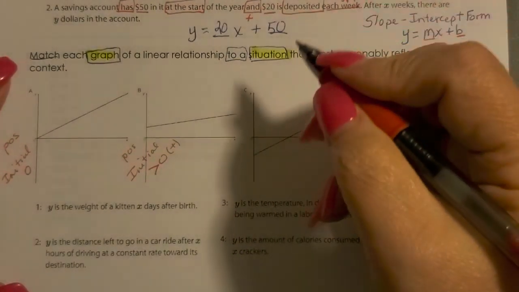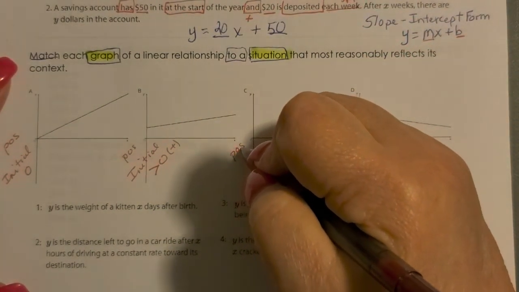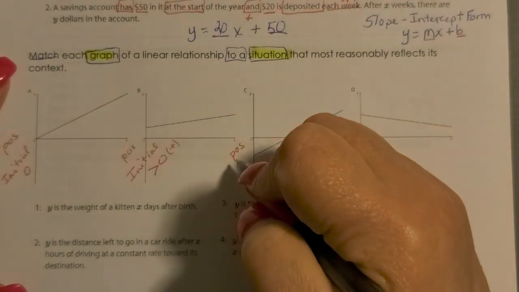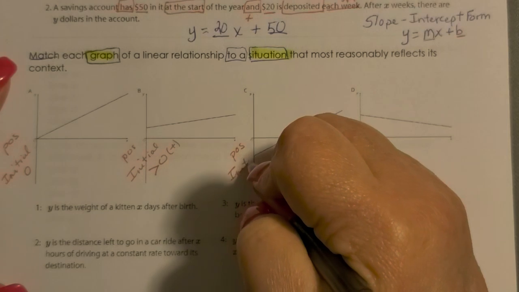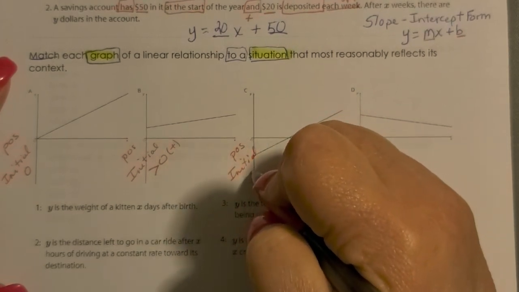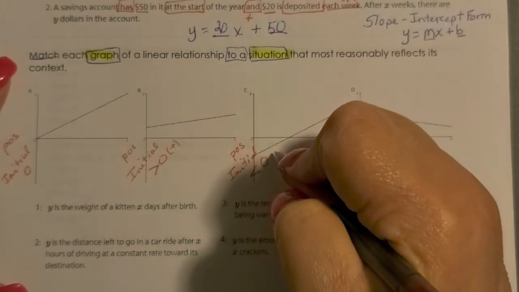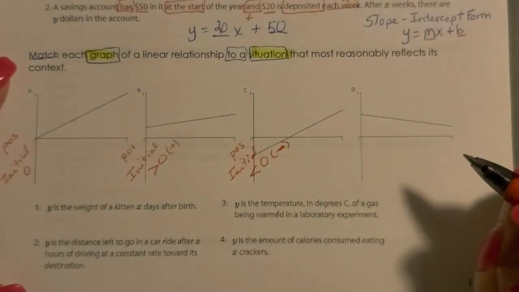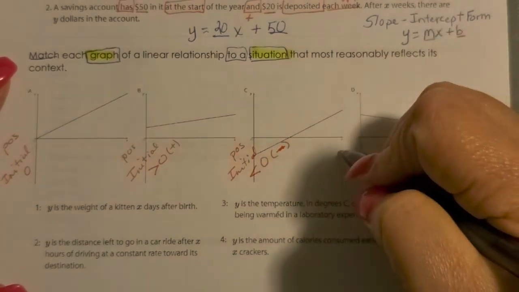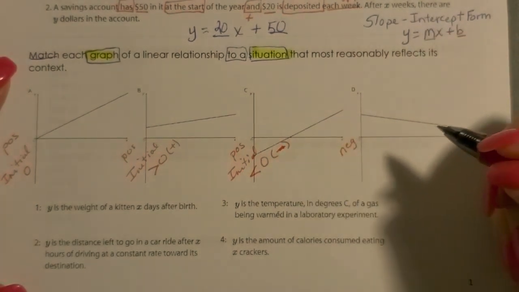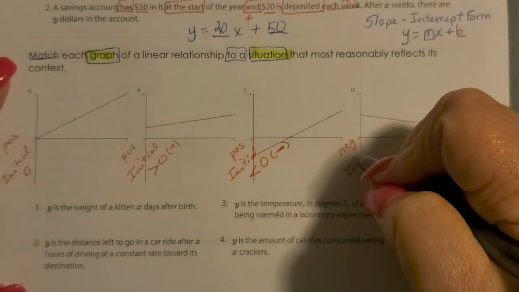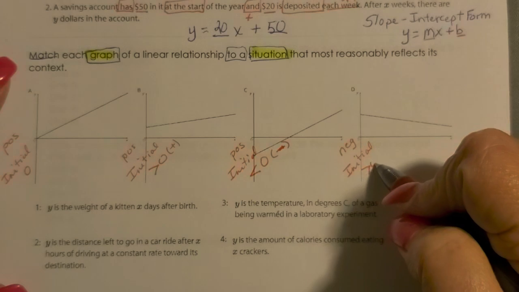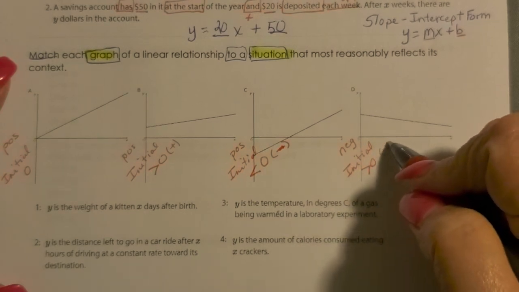The third graph is also a positive slope, increasing from left to right. But this one, the initial value is a number that is less than 0, or a negative number. The last graph is the only one that has a negative slope. Its initial value, however, starts with a positive number or a number greater than 0.